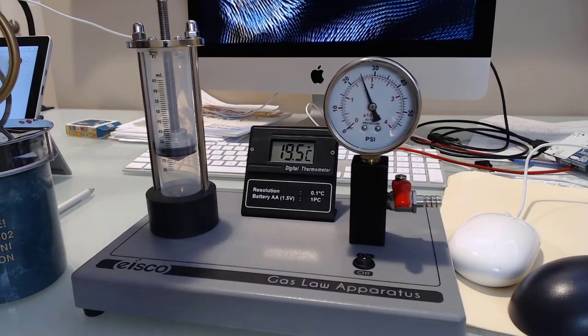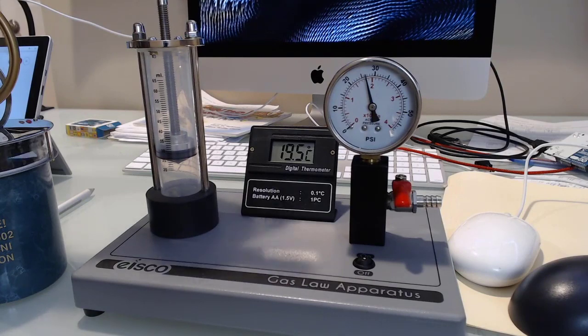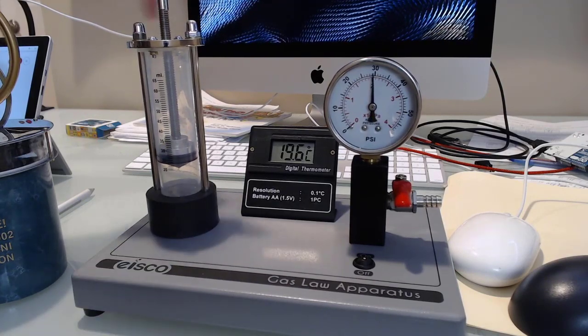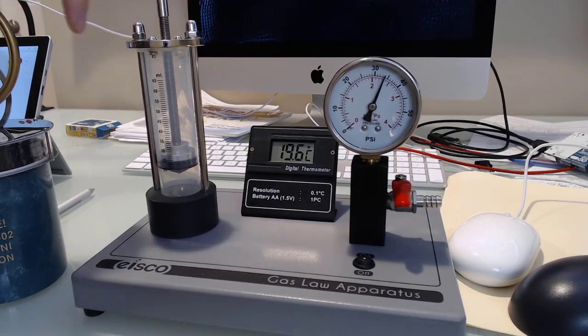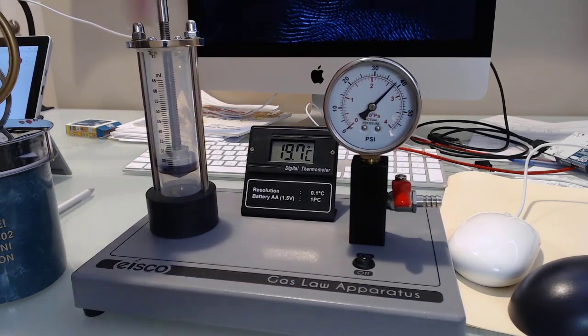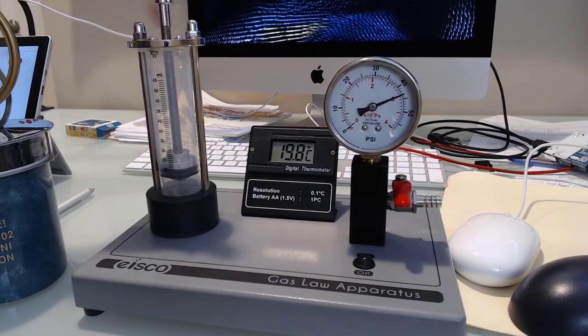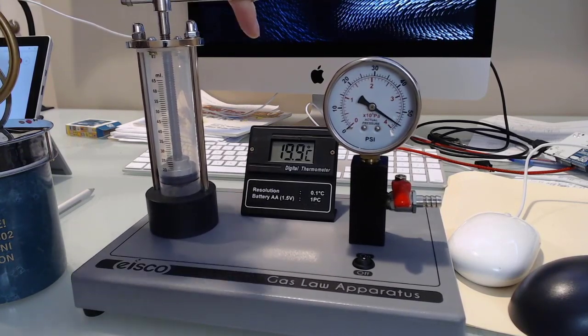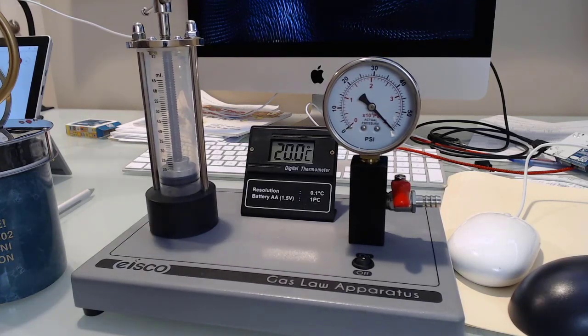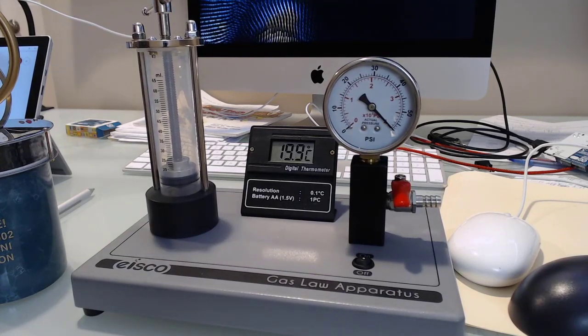All right, I'm going to do it quickly, and let's see if you notice anything else. Do you notice anything else happening as the volume goes down and the pressure goes up? Anything else?